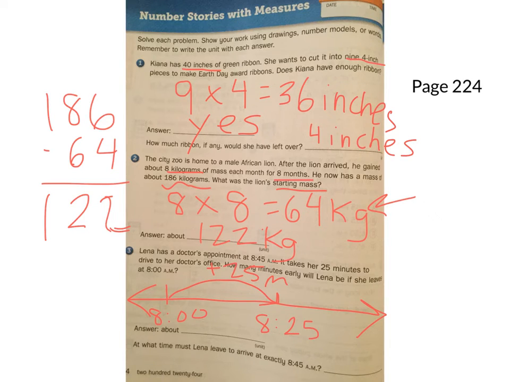8:25. But remember, our goal time to get there is 8:45. So what we're really solving for is that time in between, from 8:25 to 8:45. So that's what I want you guys to try to solve. I'm going to leave you on that one on your own.